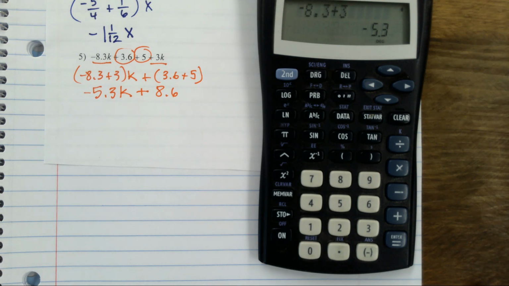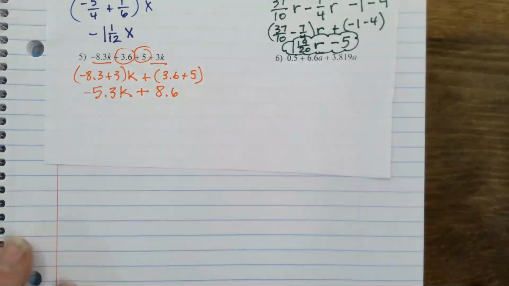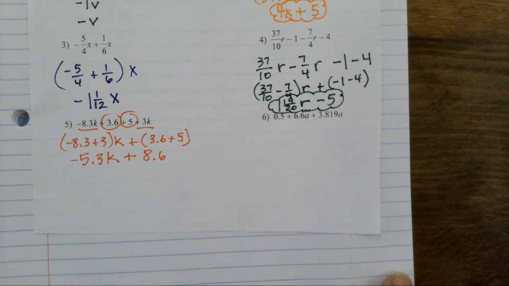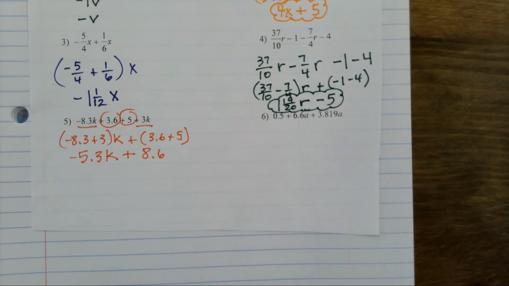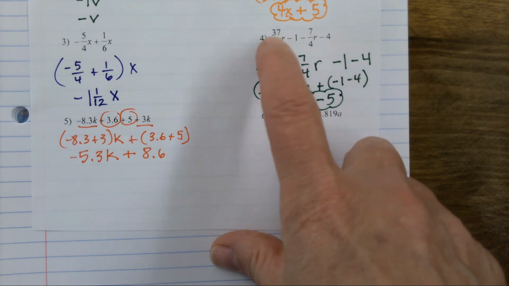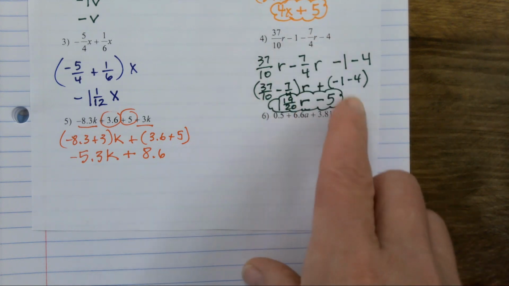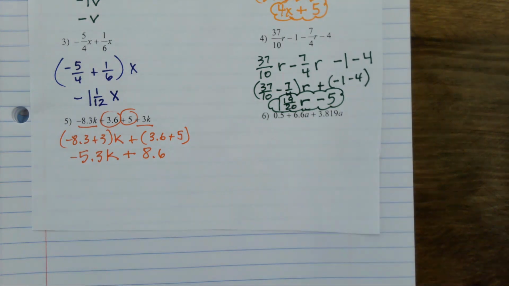Keep in mind that it's a -1 and a -4. You're taking away 1, Tyler, and you're taking away 4, so that would be 5.